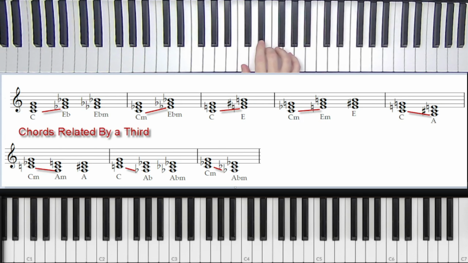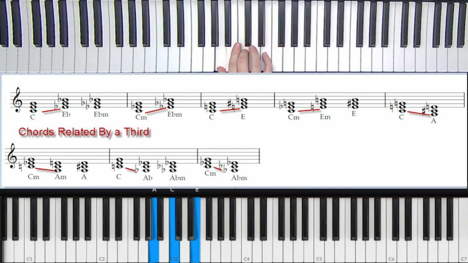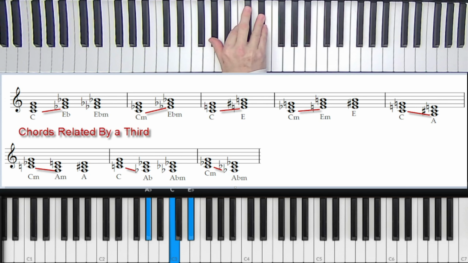There's chromatic alteration. So now if we go to C major to A, you have to alter the C to become a C sharp. If you go C minor to A minor, you have to alter the E flat to E. If you go C minor to A major, you have to alter both the C and the E flat to C sharp and E. Okay, you see what's going on here is there's some form of chromatic alteration. So chromatic mediant, that's where the term comes from.